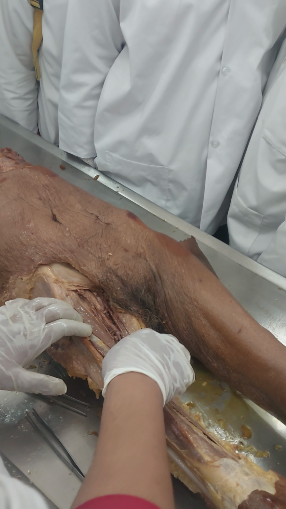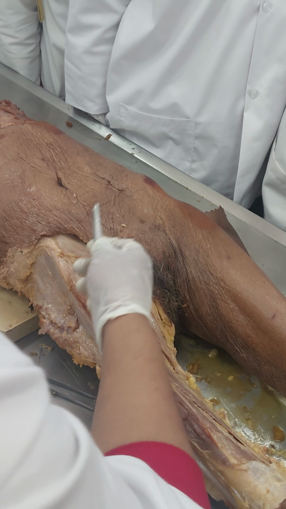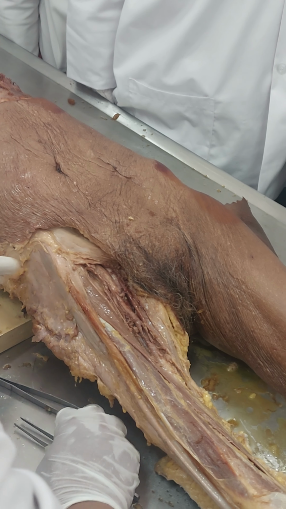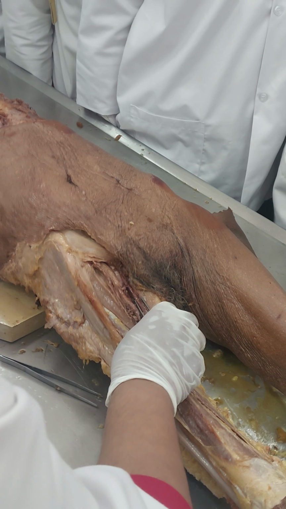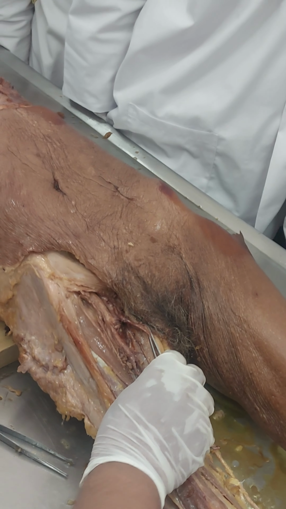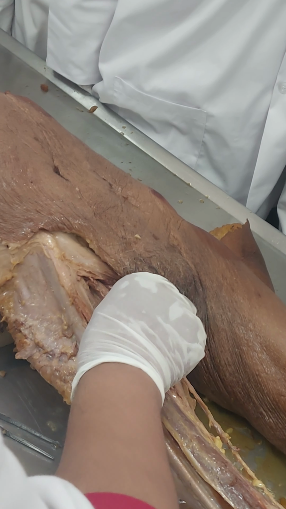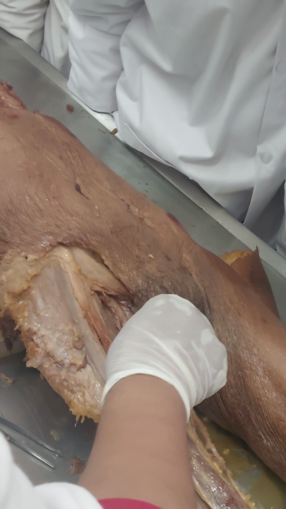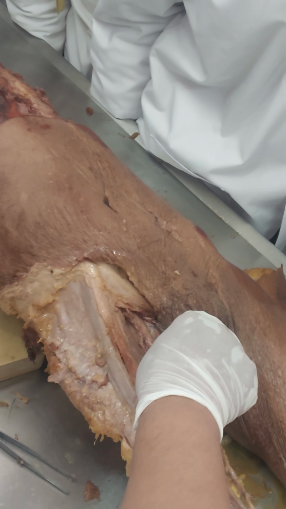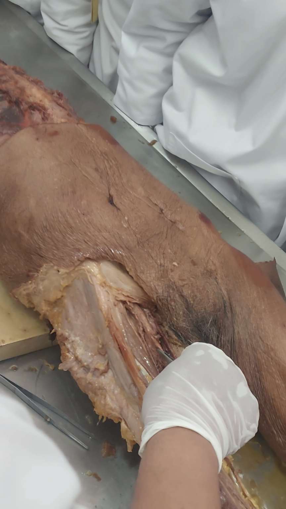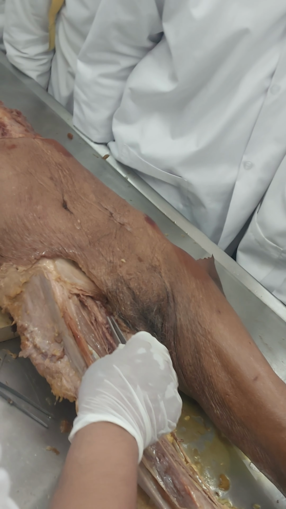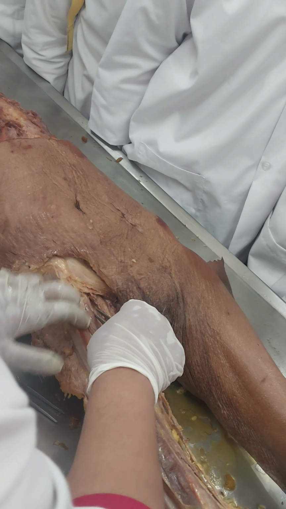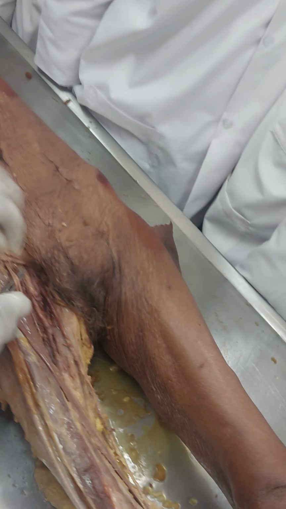Then what are the contents? Many things are described in the book, but mainly you need to appreciate vein, artery, nerve. I have already shown you this is the great saphenous vein. It drains into this structure, the femoral vein. Then this thick walled structure is the femoral artery. Usually the arrangement is vein, artery, nerve, and this is the nerve. This ring-like structure is the femoral nerve.